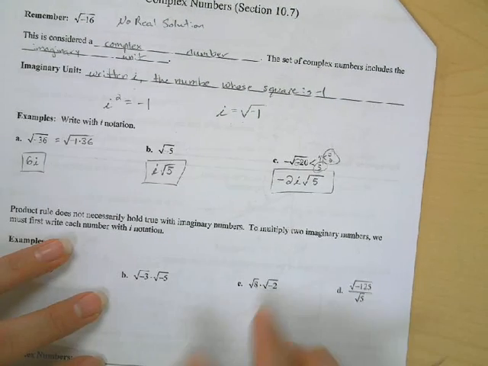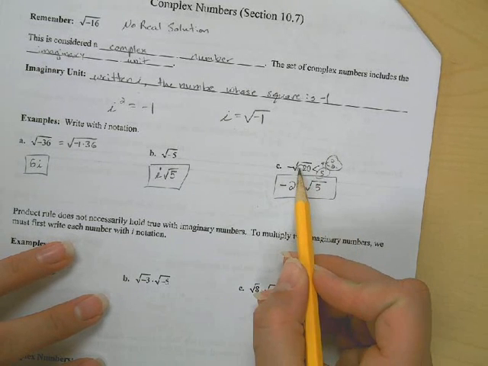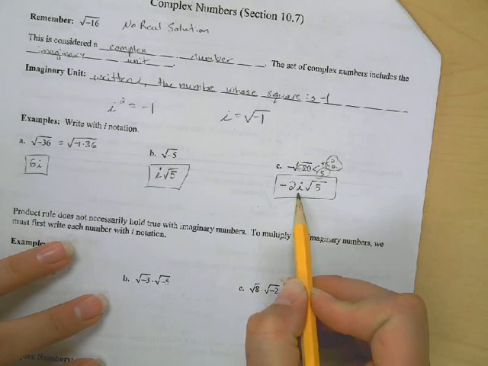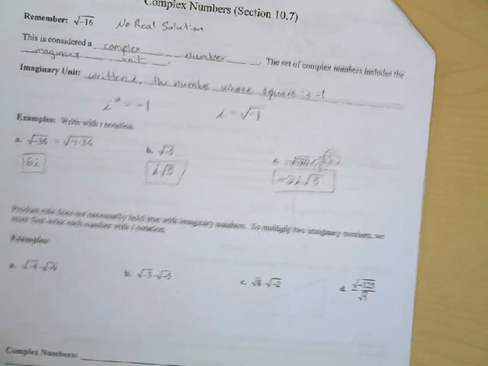So simplifying is the exact same thing that it has been. Again, the negative that's underneath is going to come out and become an i. The negative that's out front is still out front. So let's take a look at the next one.